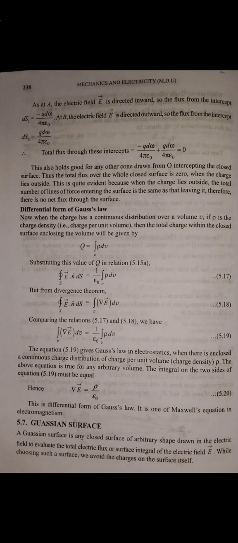But from divergence theorem, the surface integral over a closed surface of E·n̂ dS is equal to the volume integral of divergence of E dV. This is equation number 5.18. Comparing the relations 5.17 and 5.18, we have the volume integral of divergence of E dV equal to (1/ε₀) times the volume integral of ρ dV. This is equation number 5.19. The equation 5.19 gives Gauss law in electrostatics.